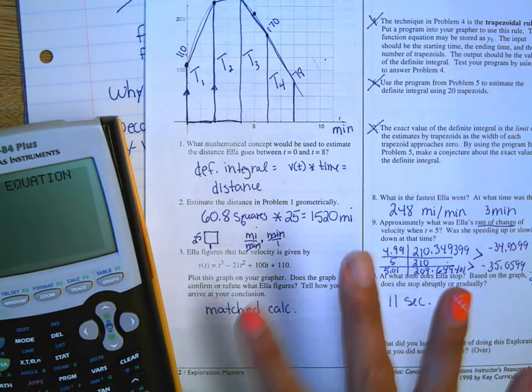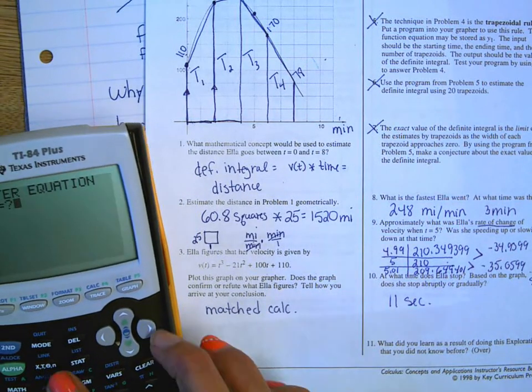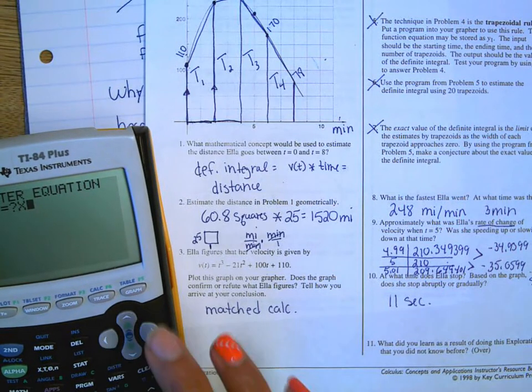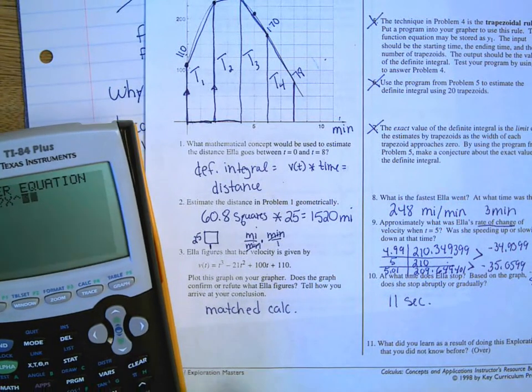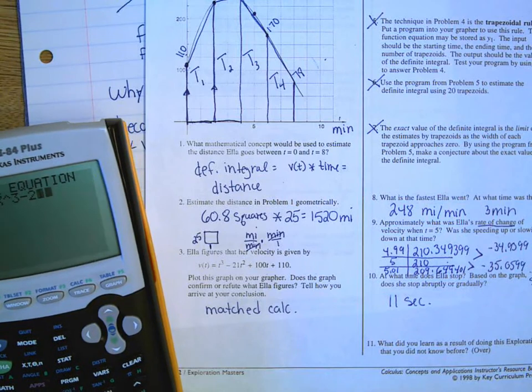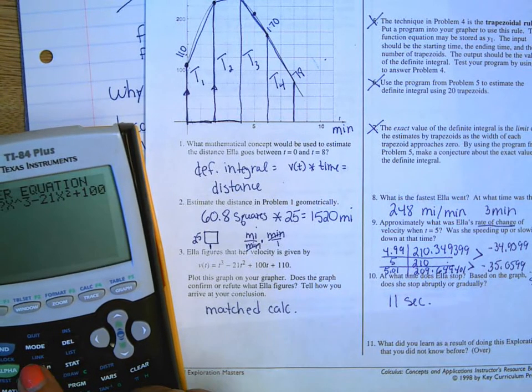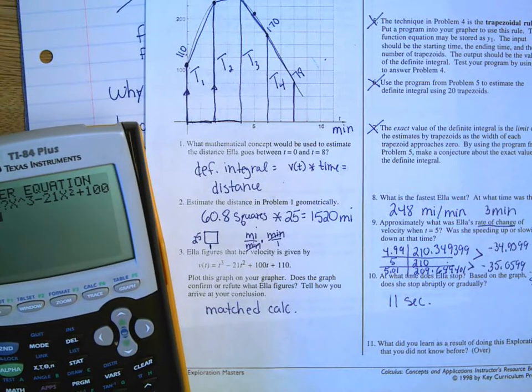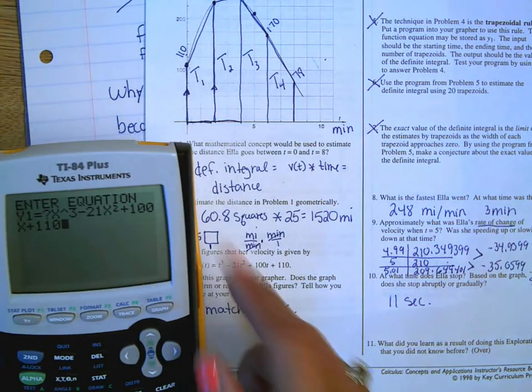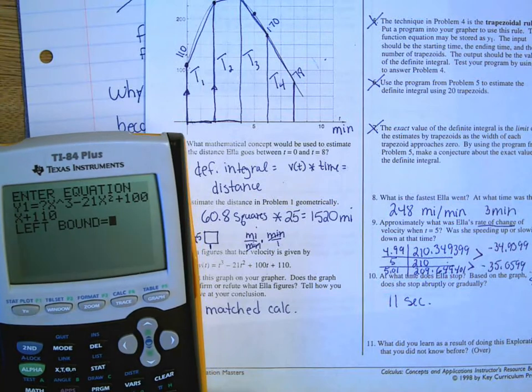So you don't have to do this, just watch, so you know how the program works when you get it tomorrow. X cubed minus 21x squared plus 100x plus 110. So it says enter the equation. I did. I hit enter.